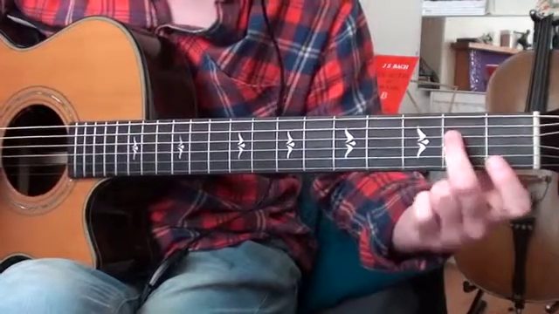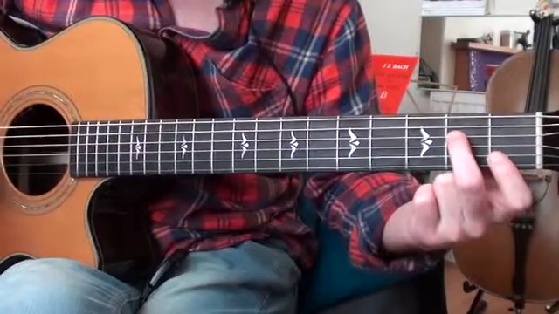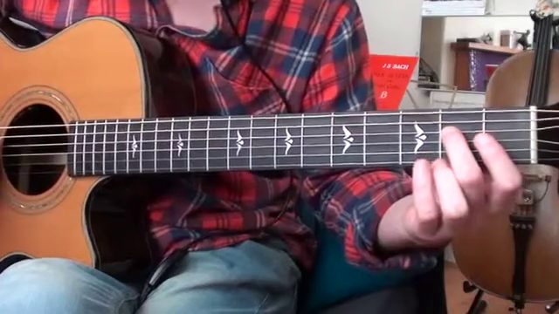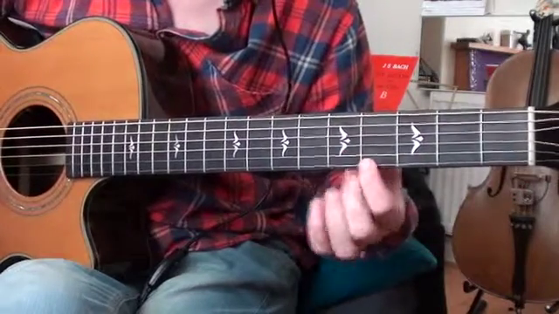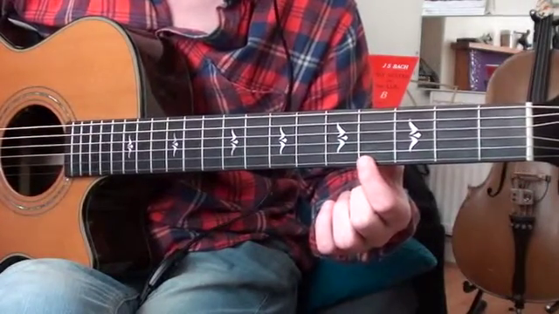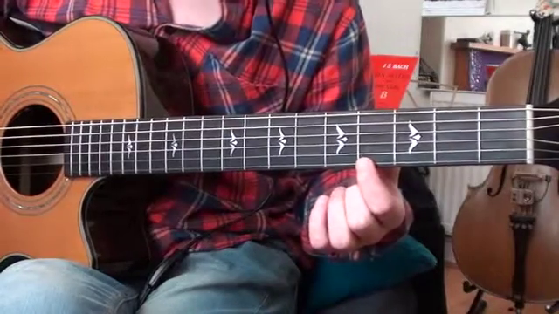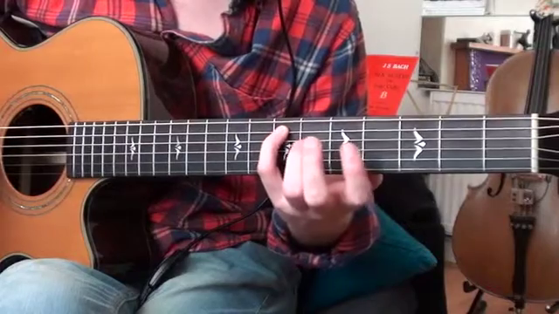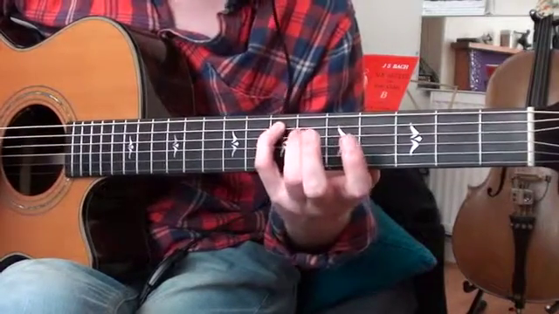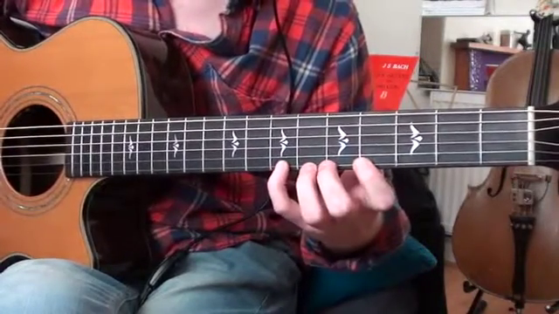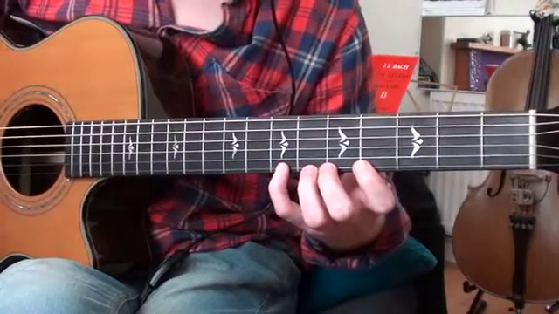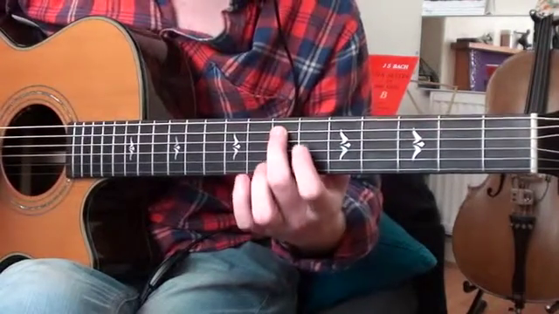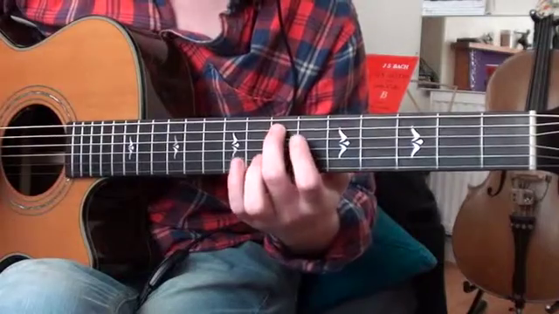So the D form is going to be starting from the 2nd fret of the D string. So we have the D shape arpeggio. Next is the C form, so starting from the 7th fret of the A string. Next is the A form, which starts from the 7th fret of the A string, but under the middle finger this time.